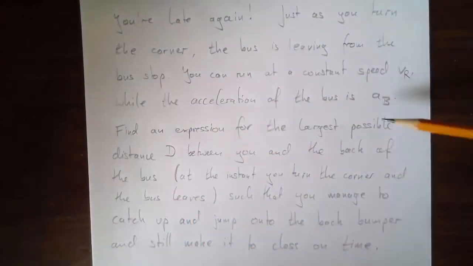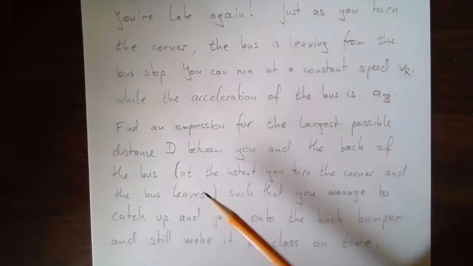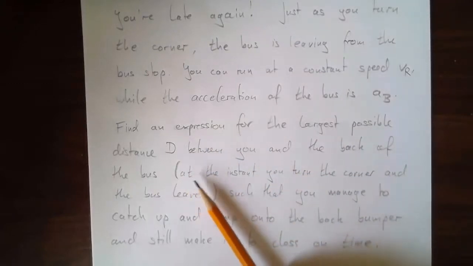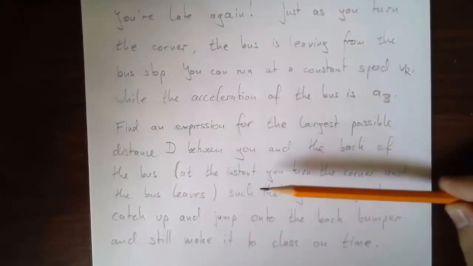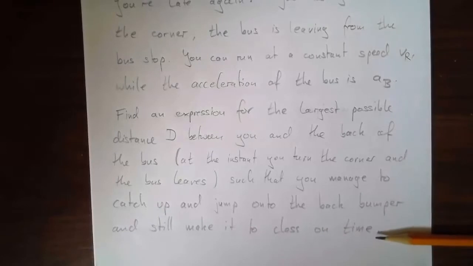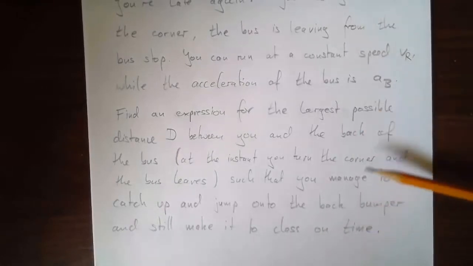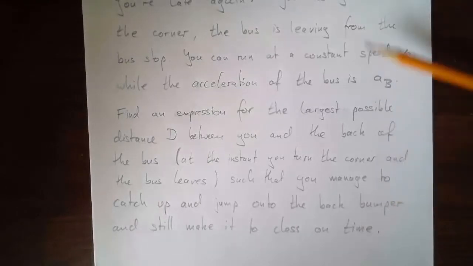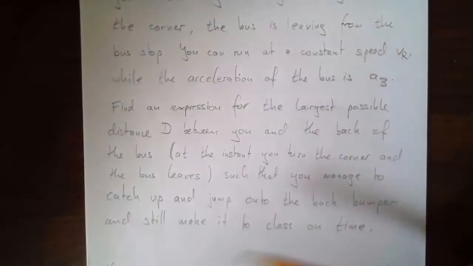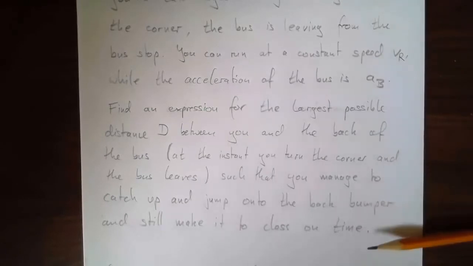Find an expression for the largest possible distance d between you and the back of the bus, that's the distance d at the instant you turn the corner and the bus leaves, such that you manage to catch up and jump on the back bumper and still make it to class on time. Don't do this in real life, but hopefully by now you've visualized what's going on. You read a problem like this, you want to stop and ask, can I visualize what's actually happening?